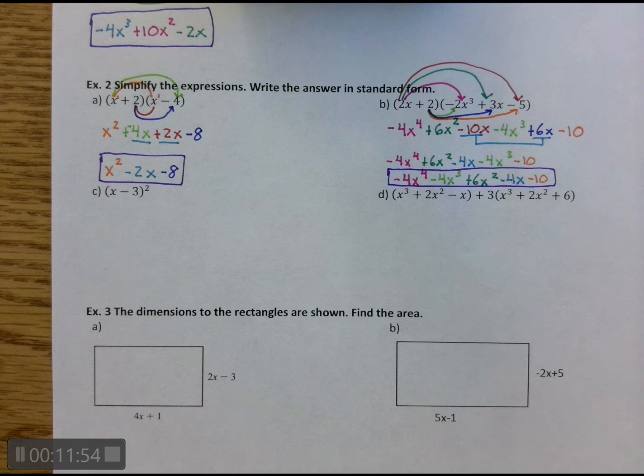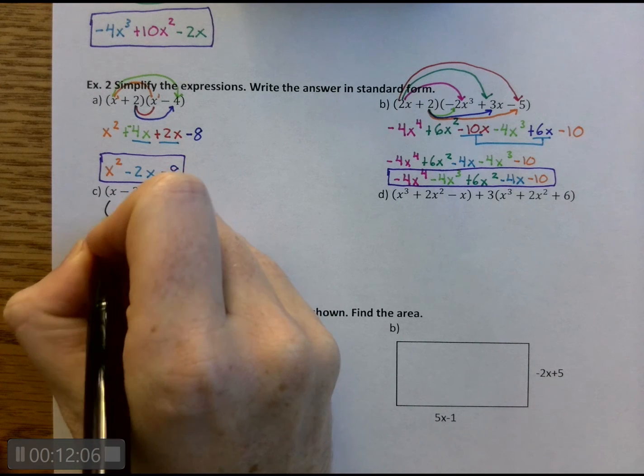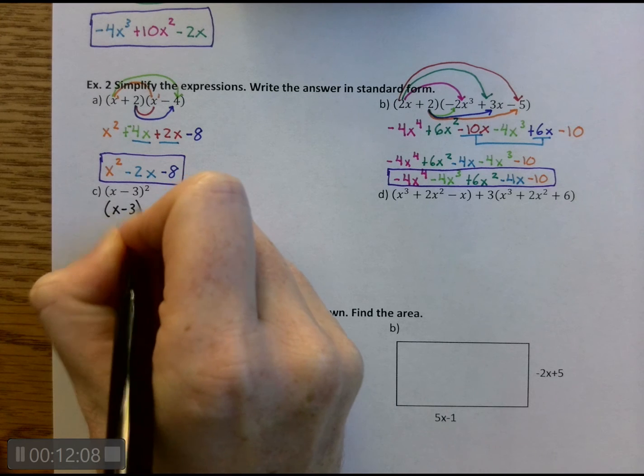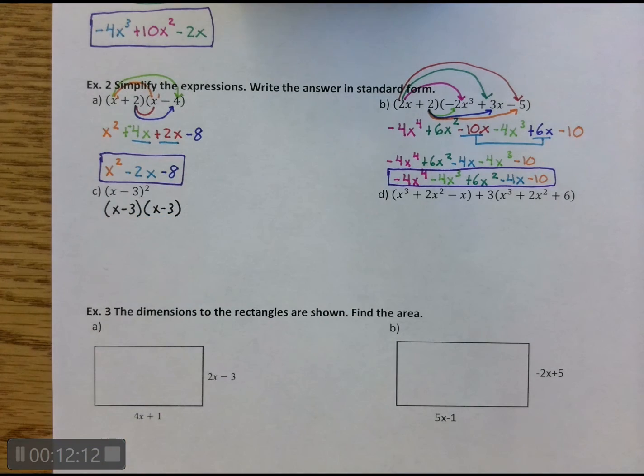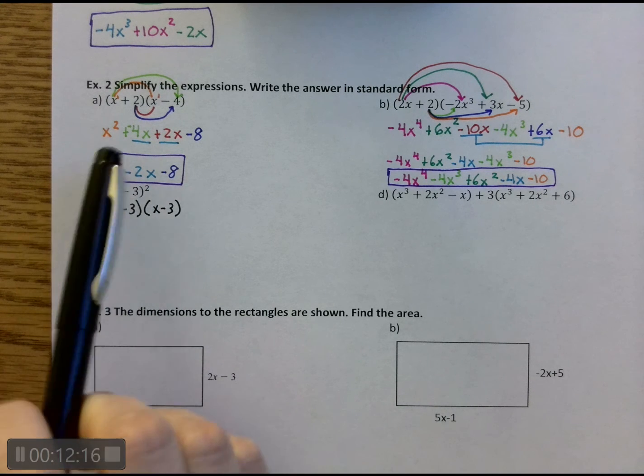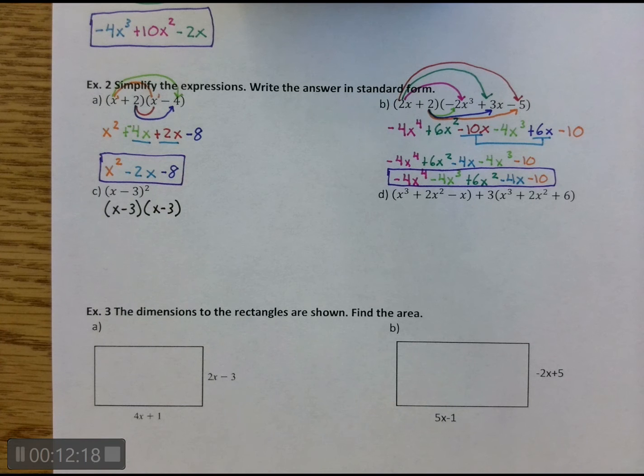Okay, C looks a little bit different, okay? So when you have x minus 3 squared, this means that we need to rewrite our problem as x minus 3 times x minus 3. And then we can distribute just like we did in problem A. Okay?